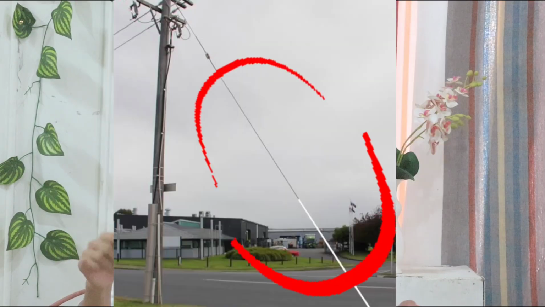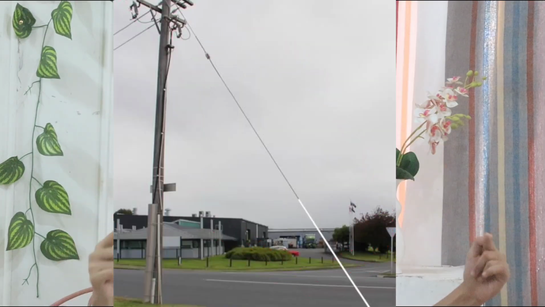So, terminal stays are placed at the beginning and at the end of every run of utility poles. Like as shown in the picture, the first stay is at the very start, and the last stay is at the end portion of the utility poles.